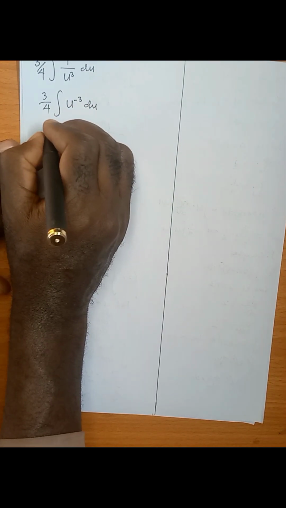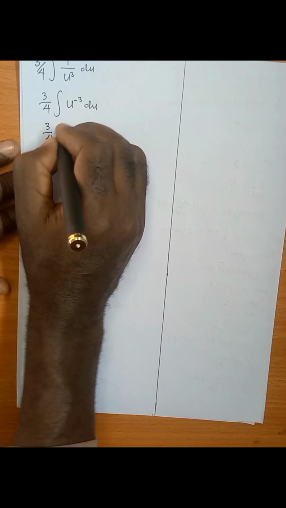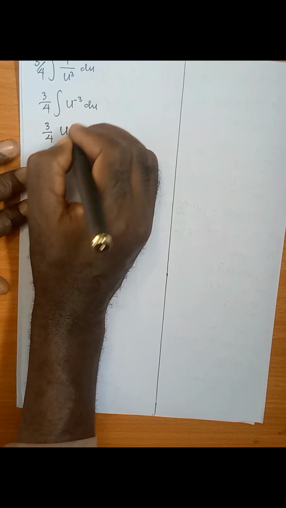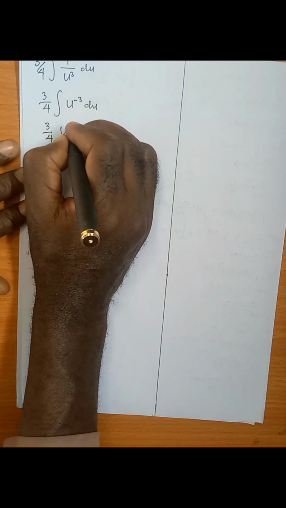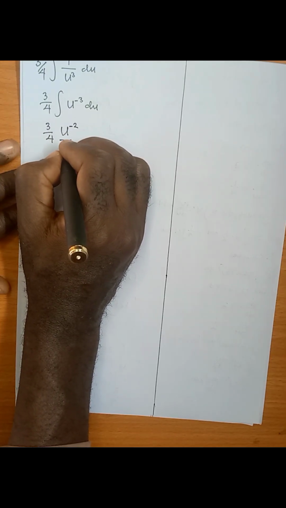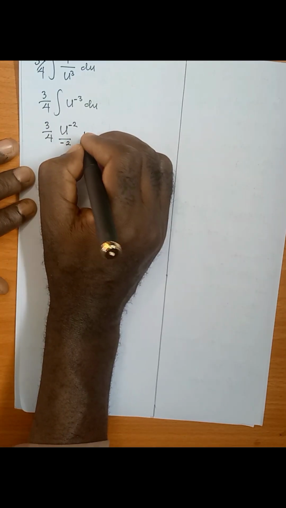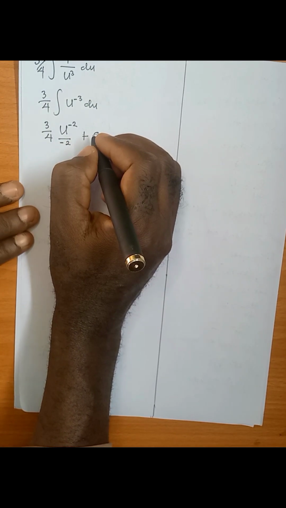Then we now have 3 over 4. When we integrate this one, this will be u. We add 1 to the power to be minus 2. We divide it by the new power, which is minus 2. Then we add the constant of integration.